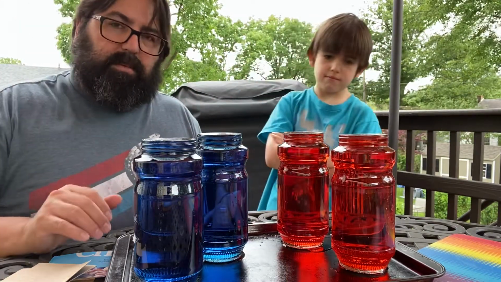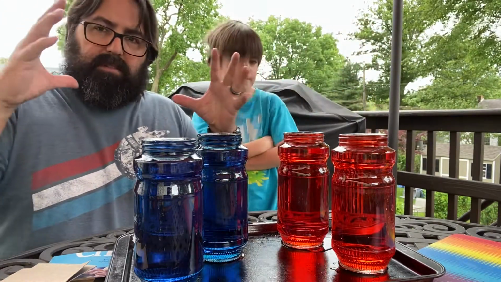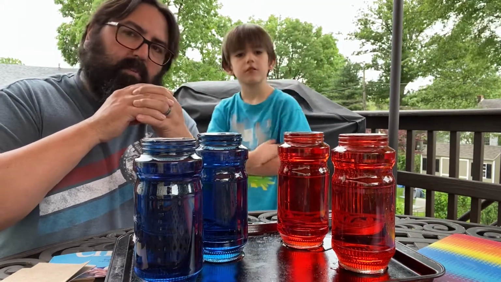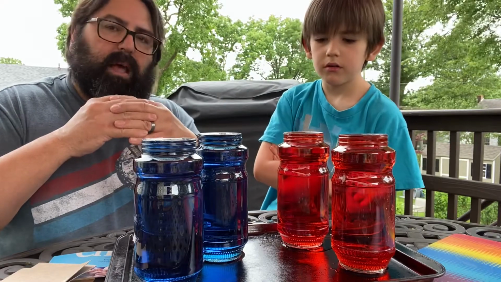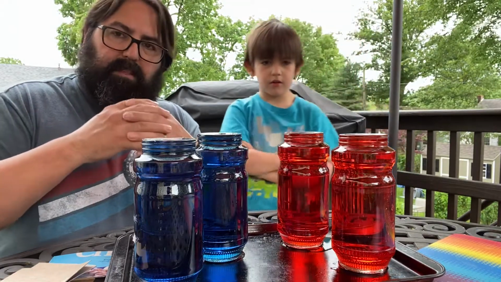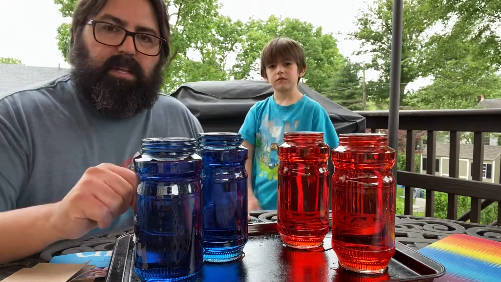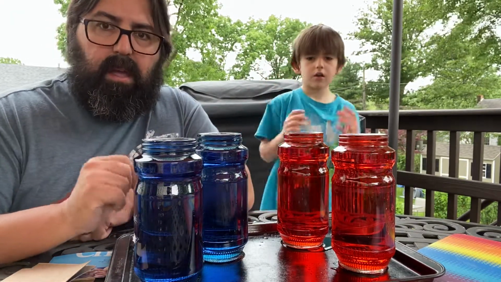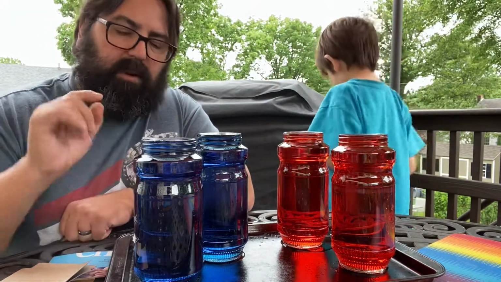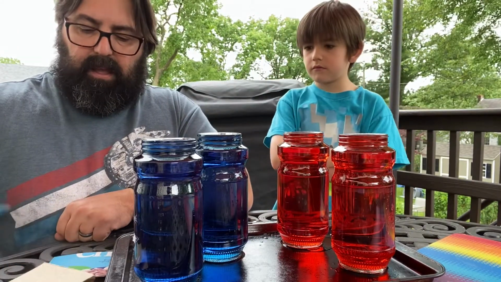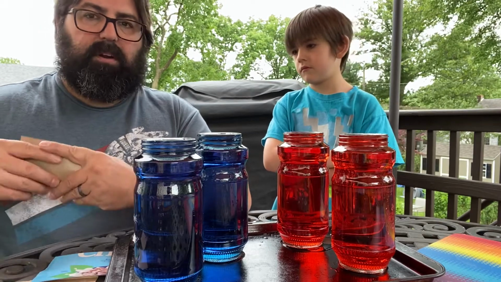Whereas in cold substances, the molecules huddle together, they don't bounce around as much, they're not as fast, they come cramped together, so there's a lot more mass crammed in the space, so they feel heavier and they're more dense. So cold substances are going to sink, hot substances are going to rise, and we're going to show that today with our convection jars. All right, so hopefully this will work.